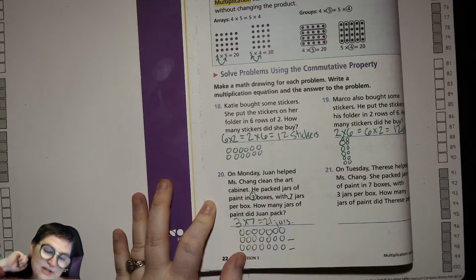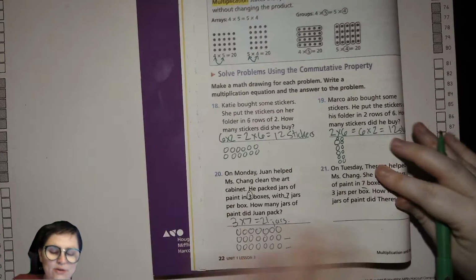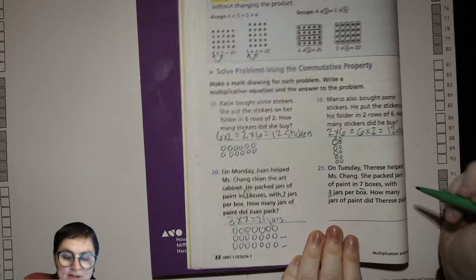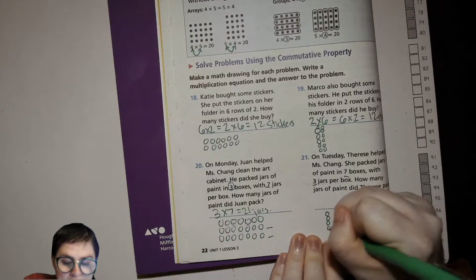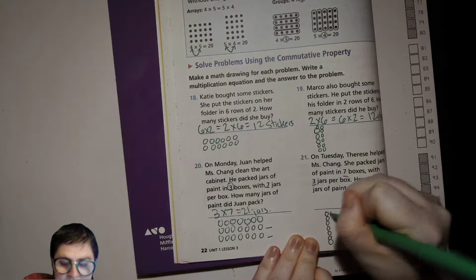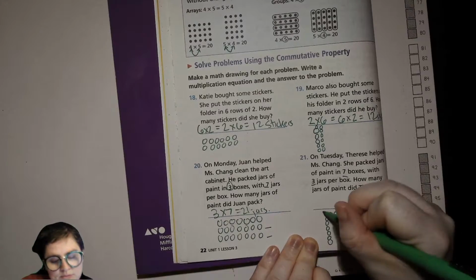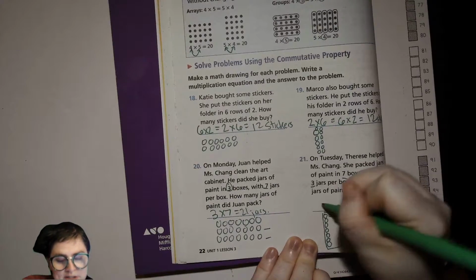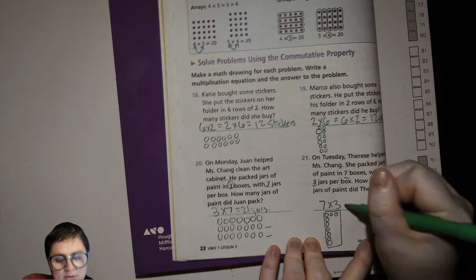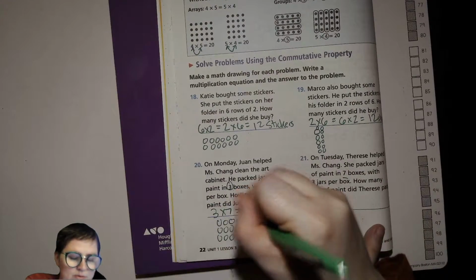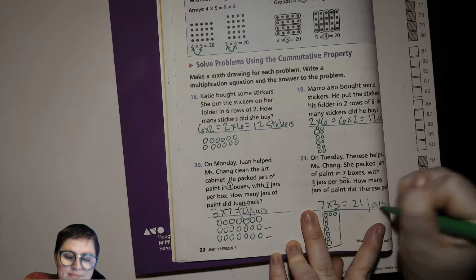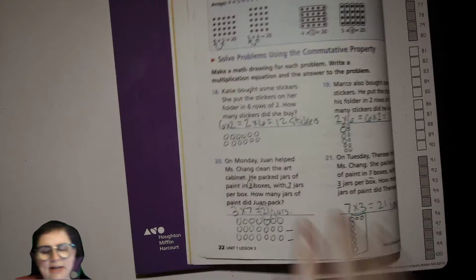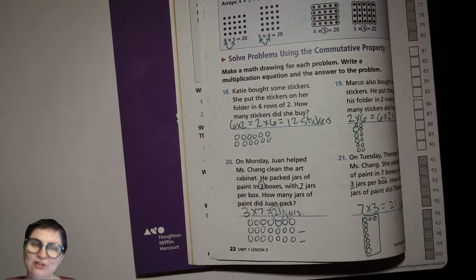On Tuesday, Therese helped Miss Chang. She packed jars of paint in 7 boxes with 3 jars per box. How many jars of paint did Therese pack? So she had 1, 2, 3, 4, 5, 6, 7, and then 1, 2, 3 in each, right, like that. So she had 7 times 3 is also equal to 21 jars.